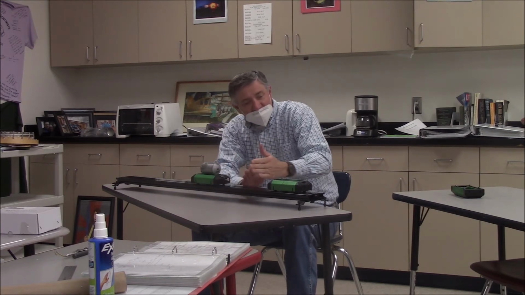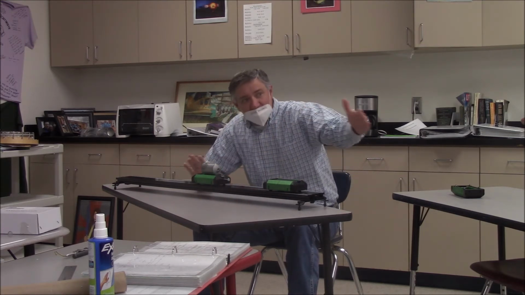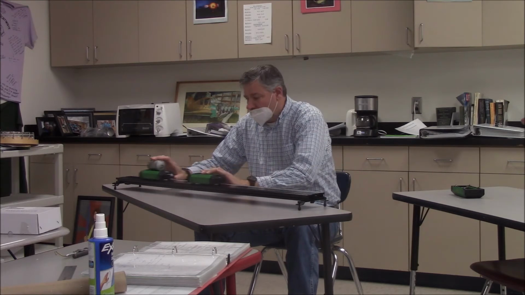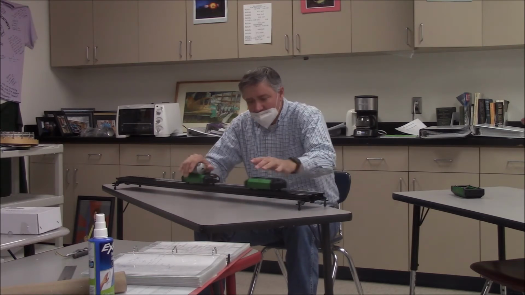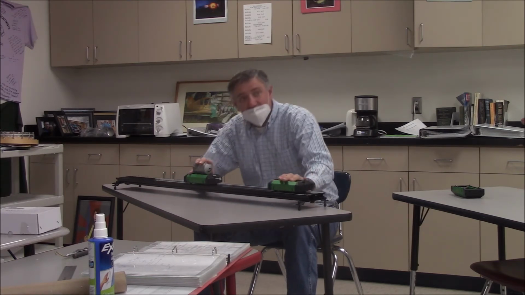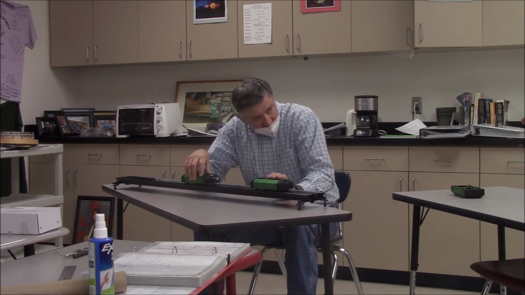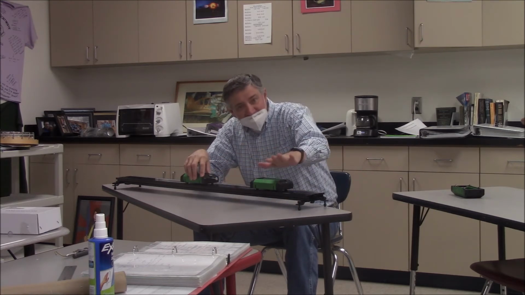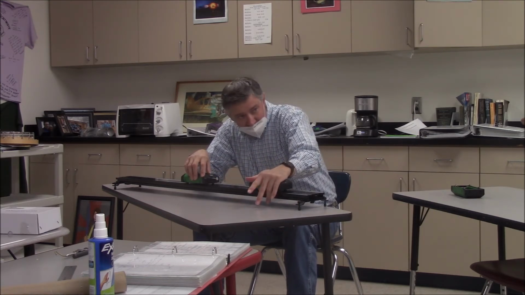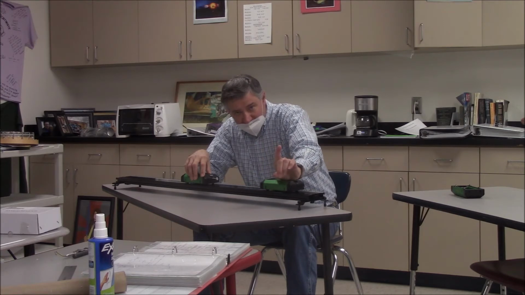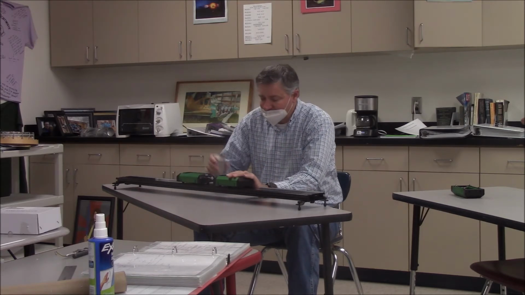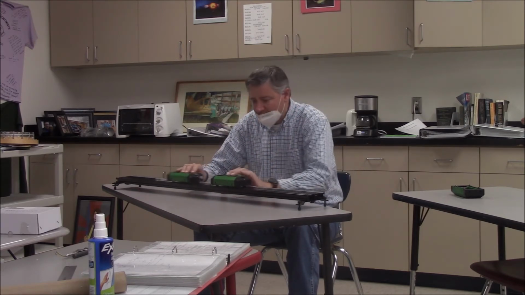So the distance between these two is actually getting greater, because when this hits, this one takes off. This one's going to slow down a little bit. It's going to lose some energy and some momentum, but that's going to get transferred to this. Got that idea?